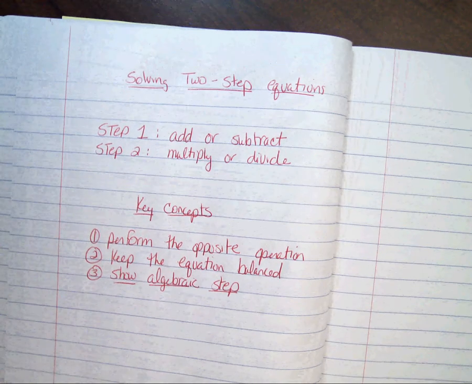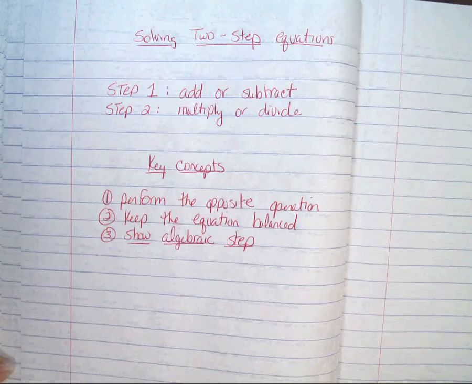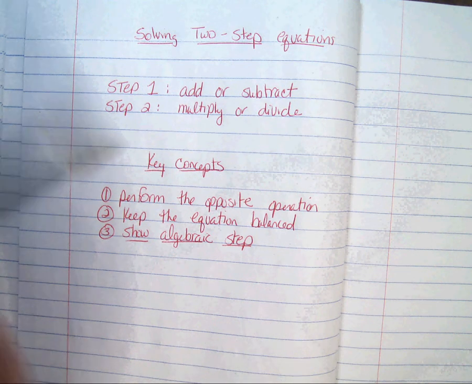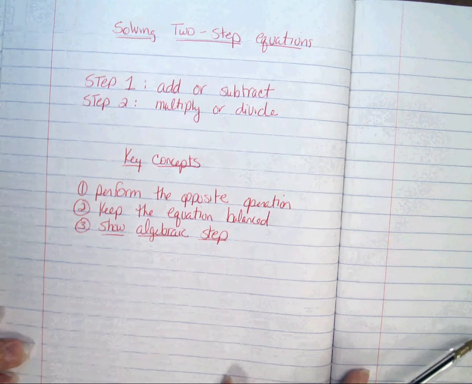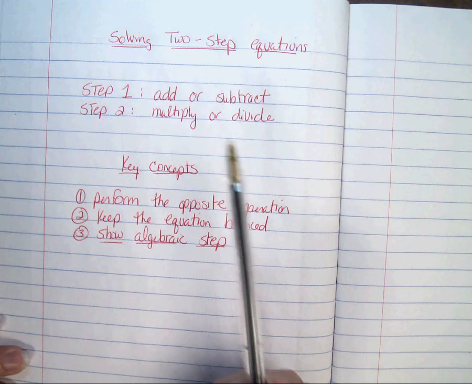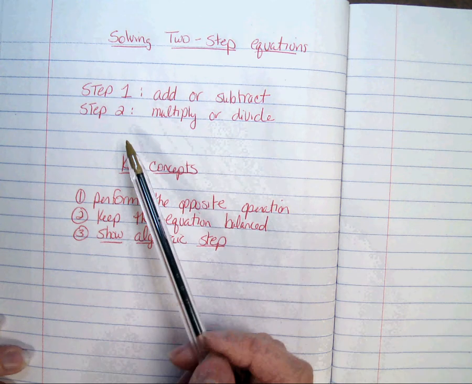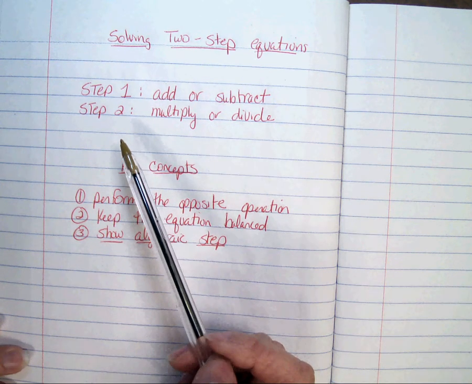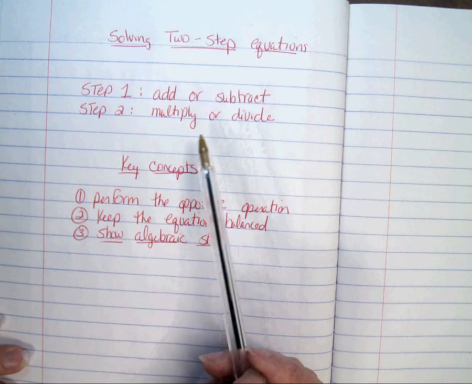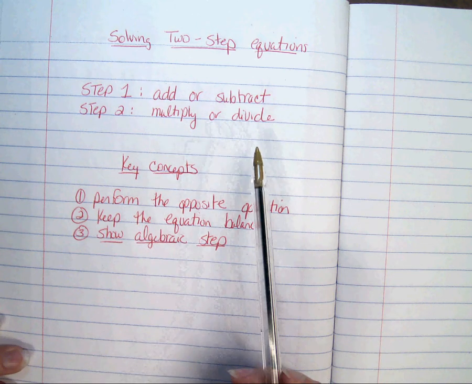Okay, this lesson is over solving two-step equations. So if you'll turn to your notebooks on page 19, on the notes side of page 19, I want you to write these notes. These are the steps for solving two-step equations. Step 1 is to add or subtract. Step 2 is to multiply or divide.